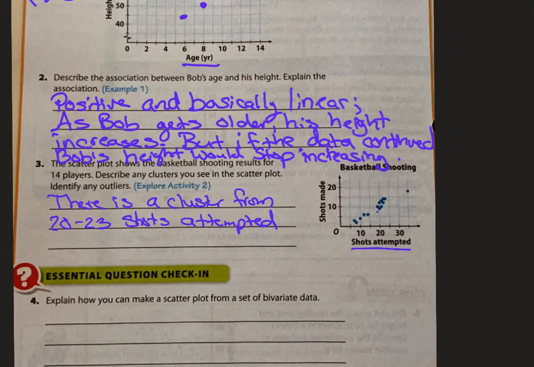Okay. And then it looks like there's a small cluster from, well, that's not 5.